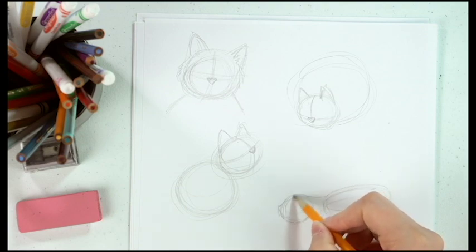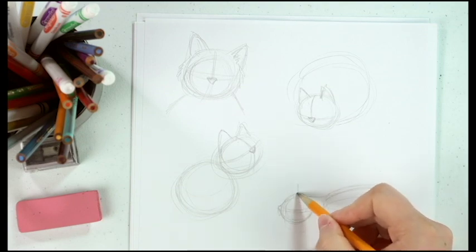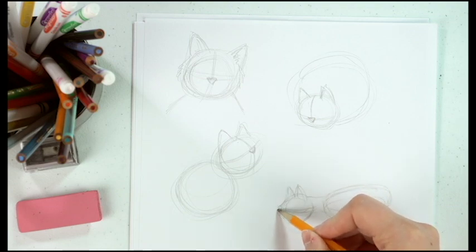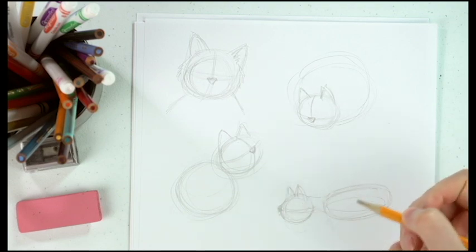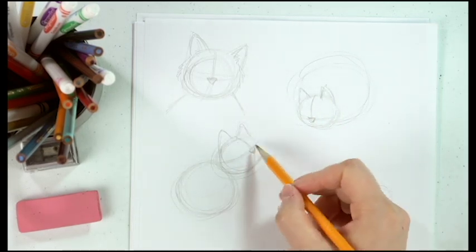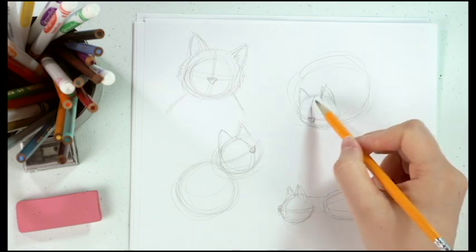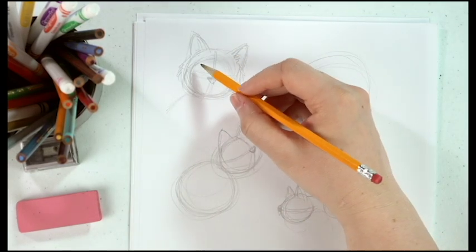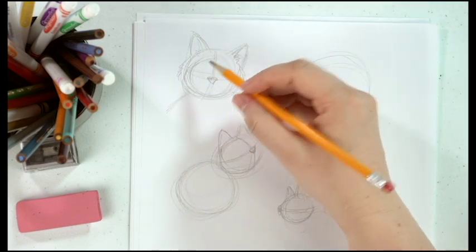From the side, my cat, I don't see that other crosshair, and the ear is going to be straight forward. So we change where the cat is looking just based on moving that loose X across the face.